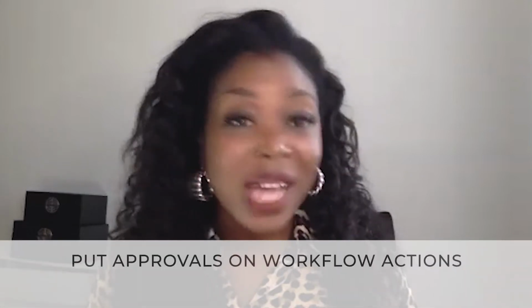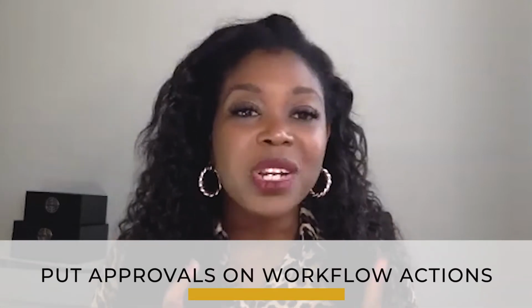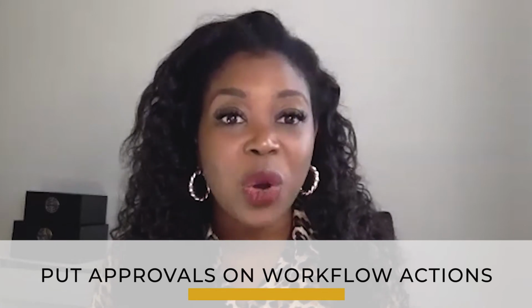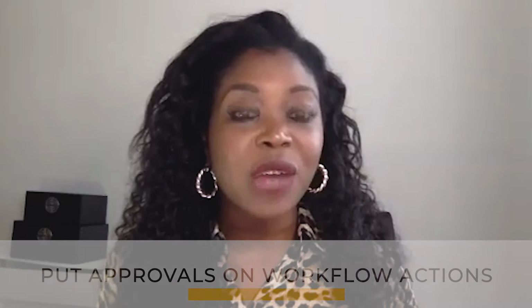The next hack that I want to share with you guys is a kind of well-known hack, and that is putting approvals on actions in your workflows. Now, one of the biggest myths when it comes to automation is thinking that you don't have control over the automation and what's going out. In the Dubsado workflows, even though they are automated, you can still put approvals in place to allow you to control your workflow.